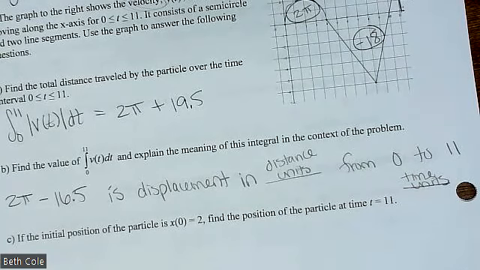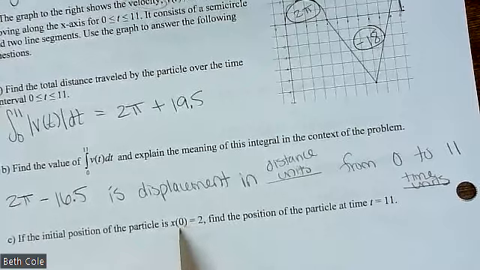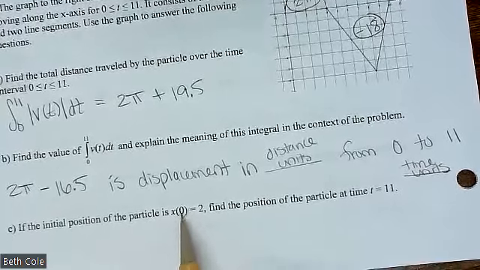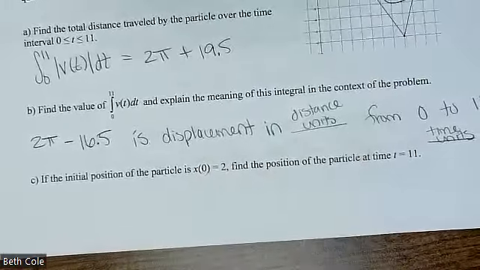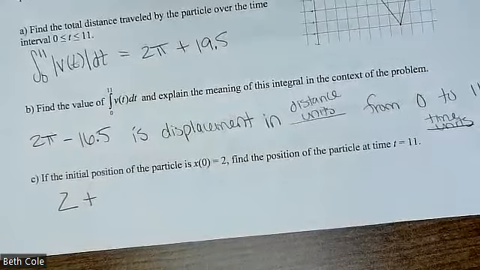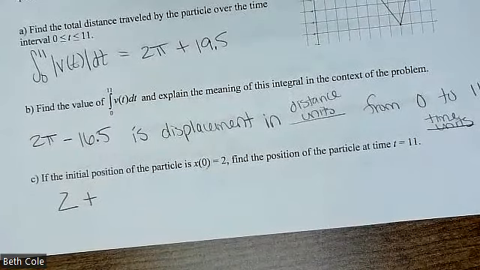If the initial position is 2 at time 0, but it's not always 0, so just be careful if there's a different number there, then find the position. It will be 2 plus, and I'm going to set it up exactly like the gopher and the monkey. In my opinion, the problems are easier when there's a story. I don't like when there's not a story because it's like, what on earth is going on?